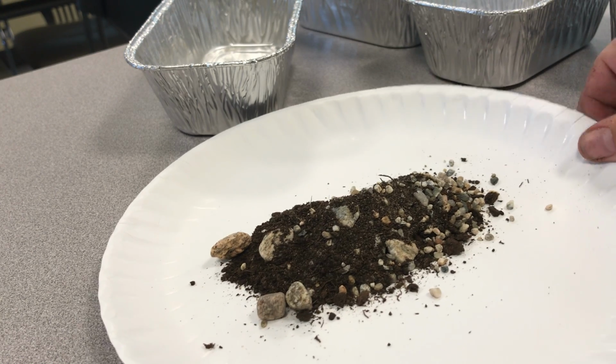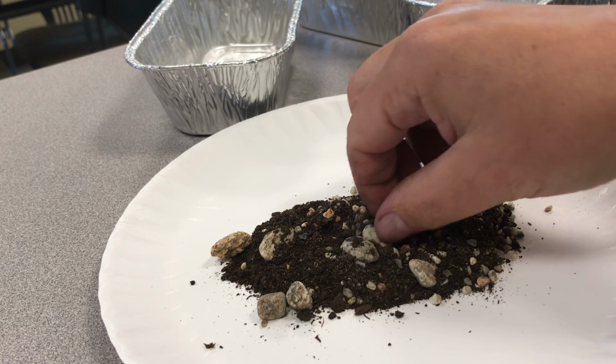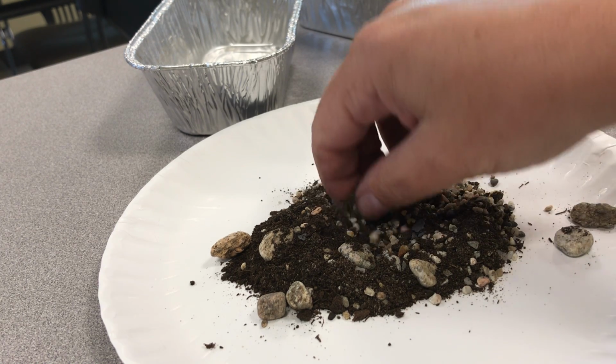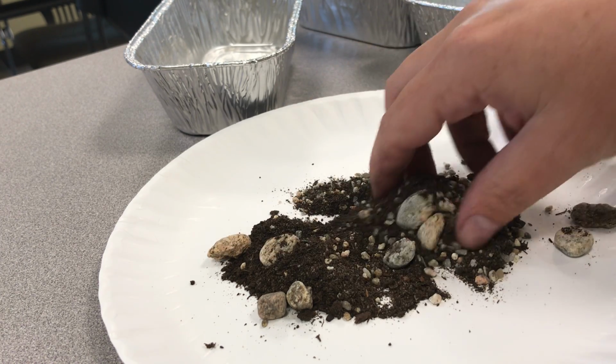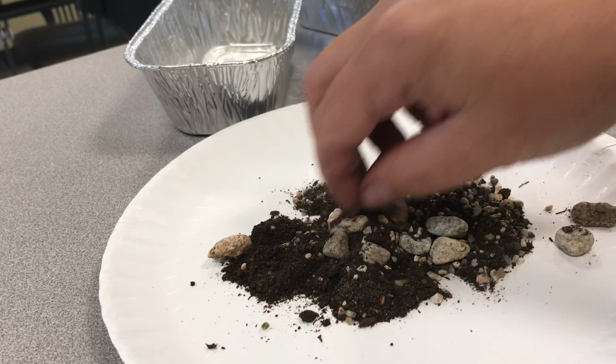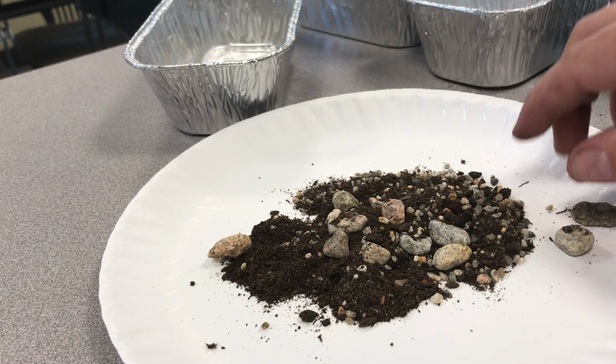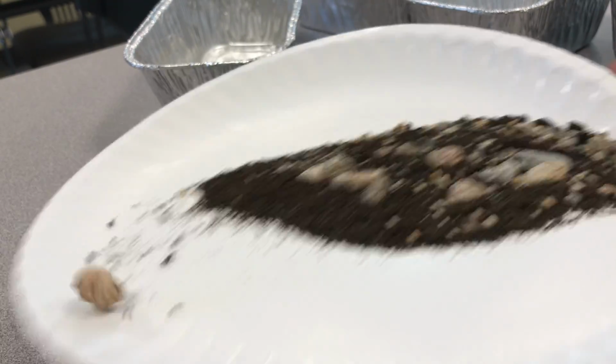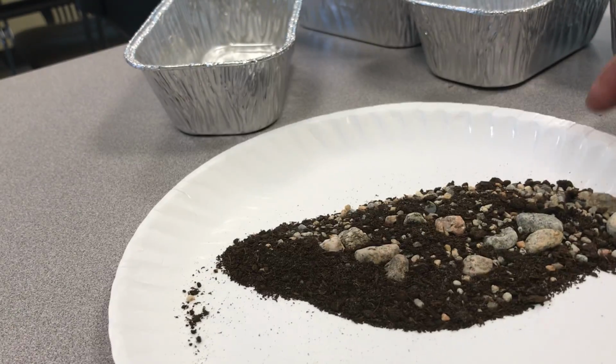Can we separate it by hand? I think there's certain pieces we probably could. But could we get all of it separated? Can I separate the sand and some of the little gravel? I'm not so sure. What if we shake it back and forth a little? Does it separate it a little?